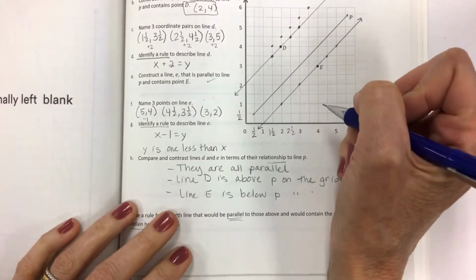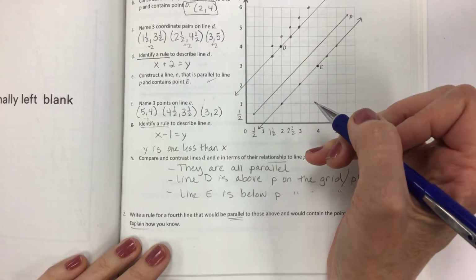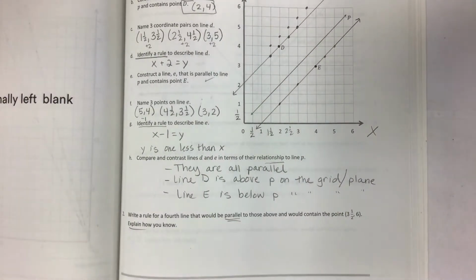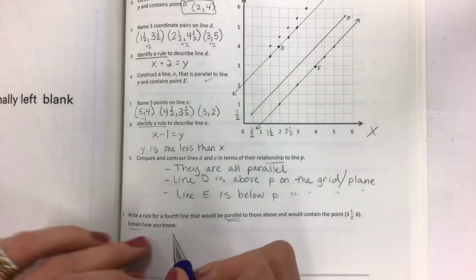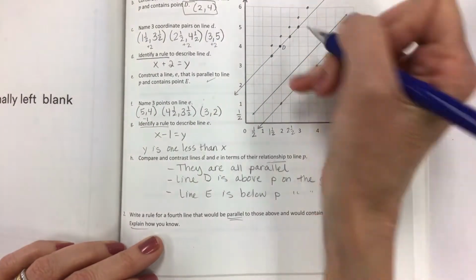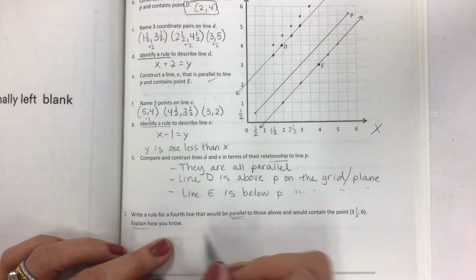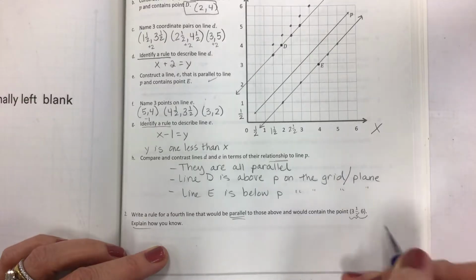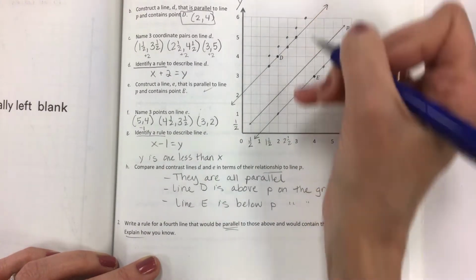So let's look at the points that we used, okay? If I have this on 3 1/2, 6, I want to find the relationship between my x and y. So what is the difference between this, and then compare it to my other points that I've made.